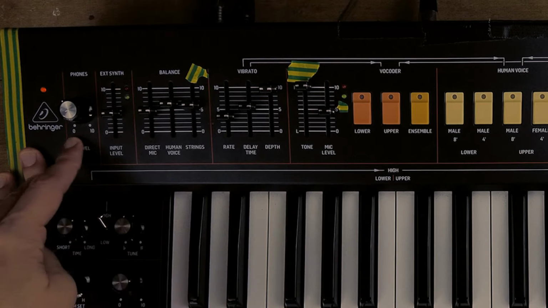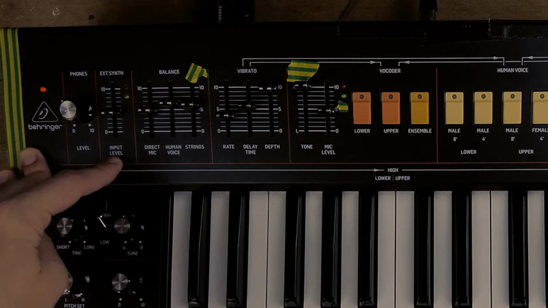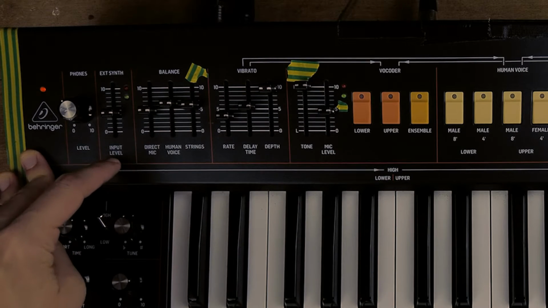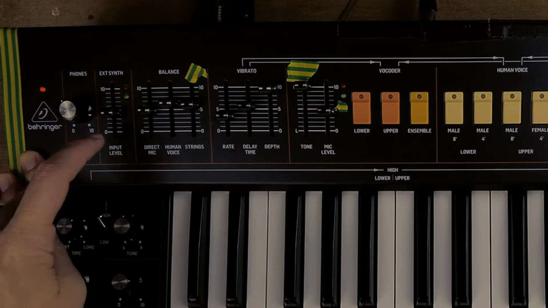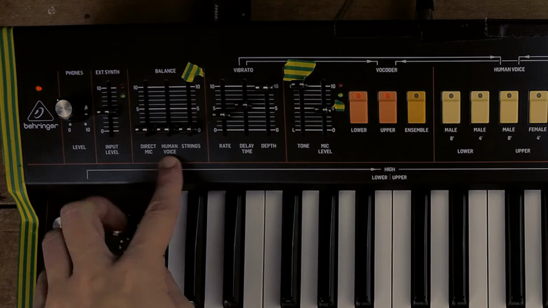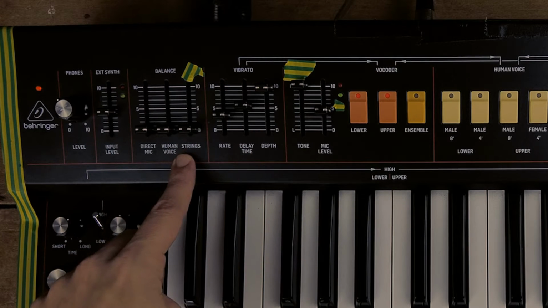Let's start in the top left, headphone volume, self-explanatory. There's an input level control for an external synth, which is also different to the VP-03. You cannot plug in an external synth into the VP-03. Then there's a little mixer section. There's actually 4 and not just 3 different signals that can come out of the VC340.